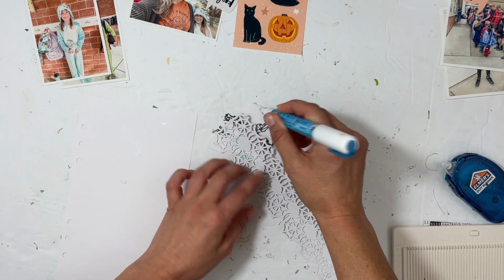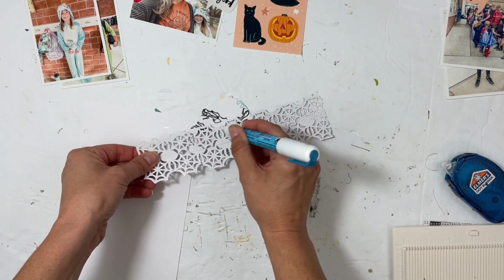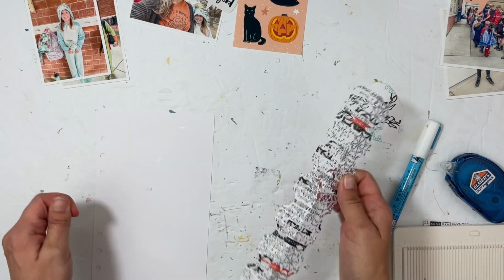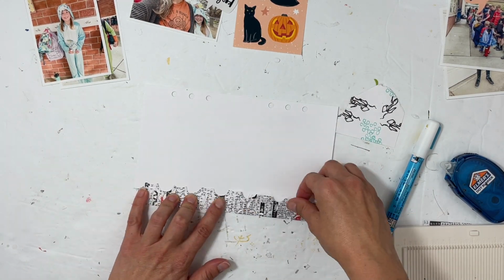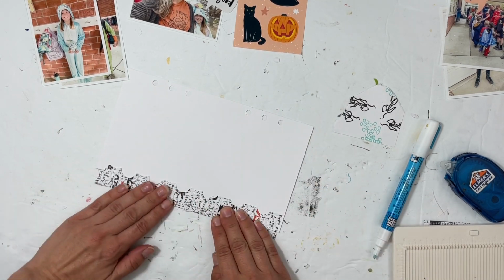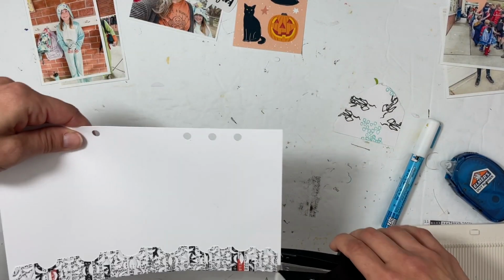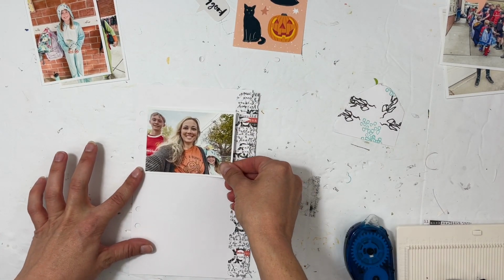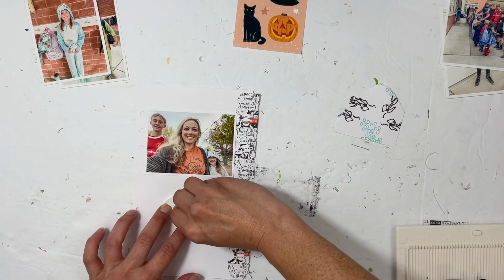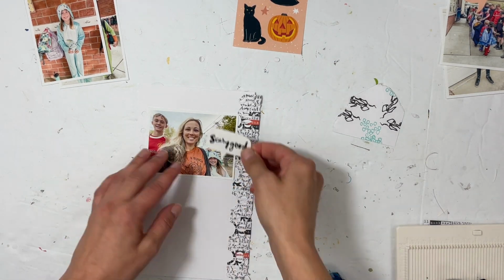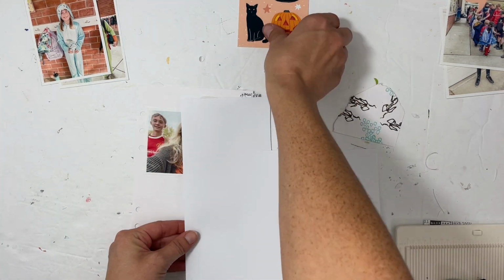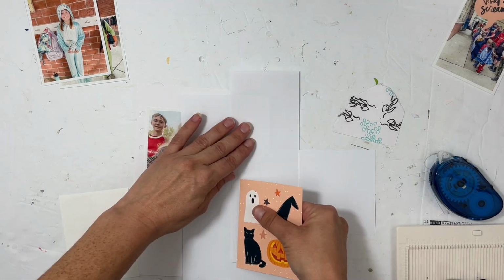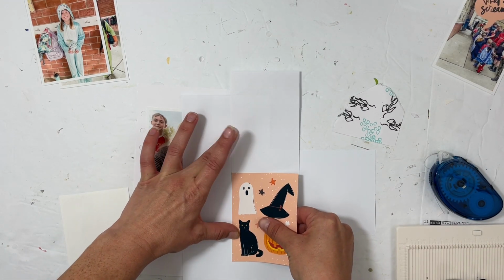I'm going to use my glue pen to glue it onto the cardstock, and then I will staple it as well, just to make sure. Otherwise, I probably could have used the double-sided tape. Once I have that on, I'm going to grab my photos and decorate the front. I have this one of my kids, and I just hold the phone down low. And then I use this fun card with the cat and the witch hat and the pumpkin, that way I could do a flip up for my son and his outfit.